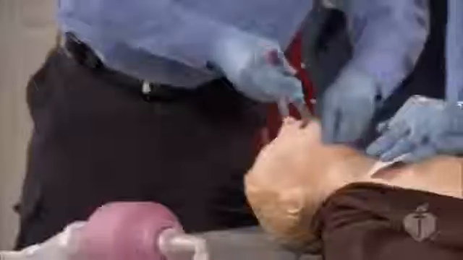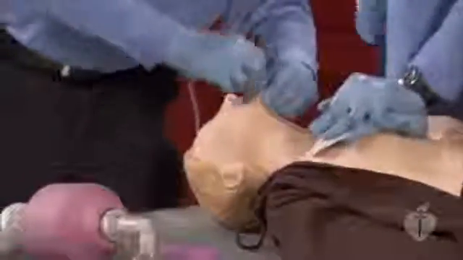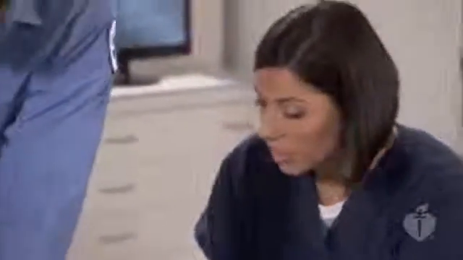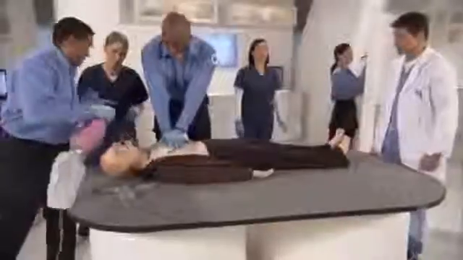Okay, 1 milligram epinephrine with a 20 milliliter saline bolus. The IV is started, and 1 milligram epinephrine, and the IV is flushed. Okay, thank you. Let's go ahead and prepare 300 milligrams of amiodarone. I'll let you know if and when to give it. Okay, drawing 300 milligrams of amiodarone. The laryngeal tube is in.